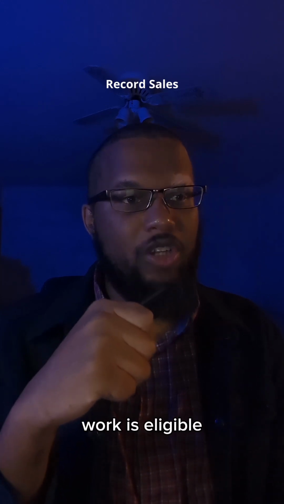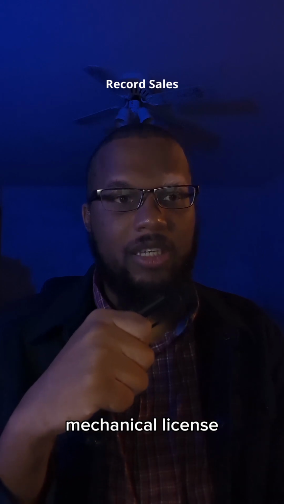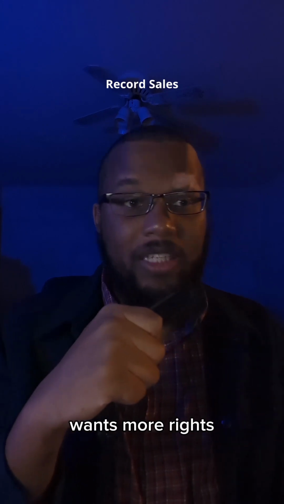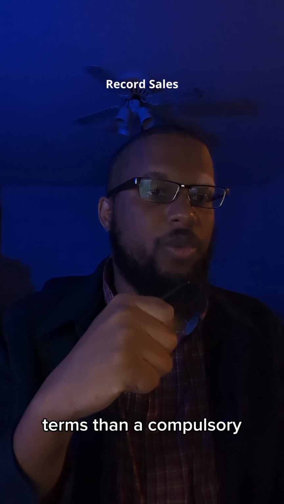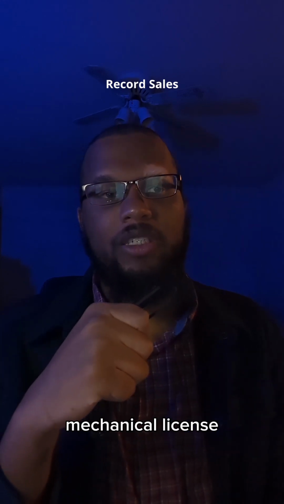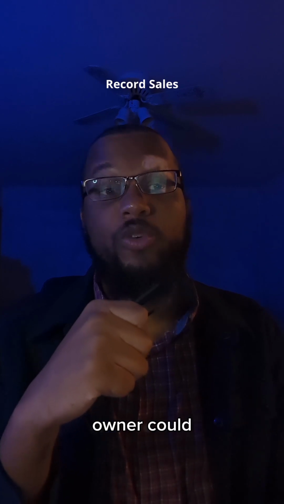If a musical work is eligible for a compulsory mechanical license, then the musical work copyright owner is not allowed to prevent one from being issued. However, if a licensee wants more rights or more favorable terms than a compulsory mechanical license offers, then they would have to negotiate a voluntary mechanical license, which the musical work copyright owner could refuse to grant.